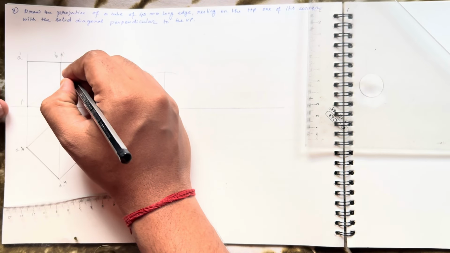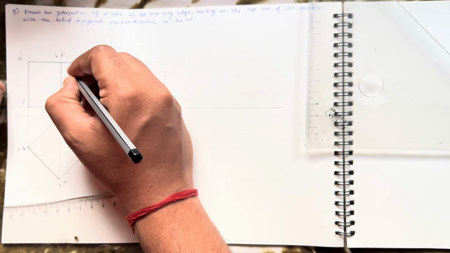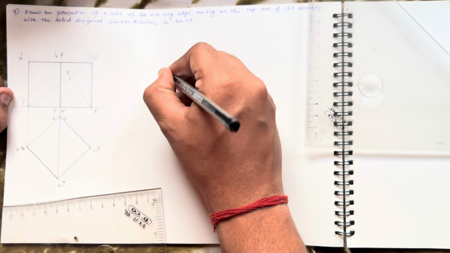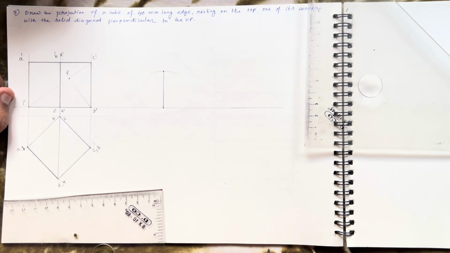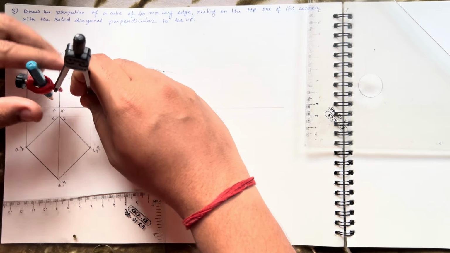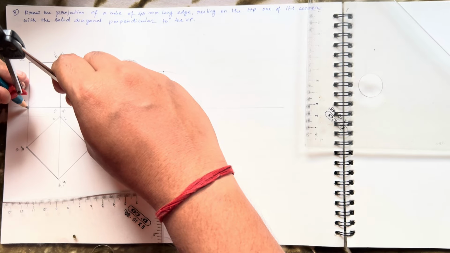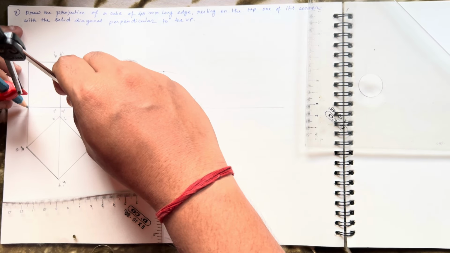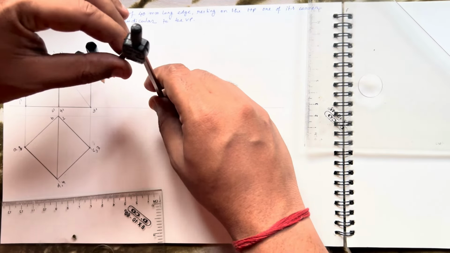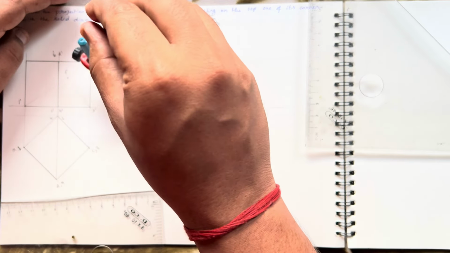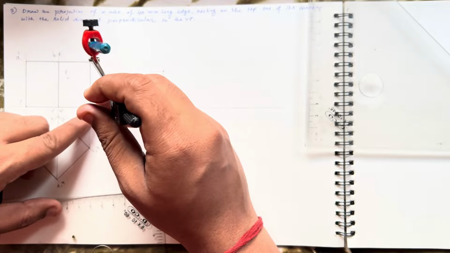Now if this point is P, you get the point P, and make this length and cut.